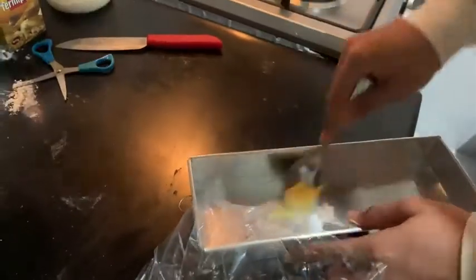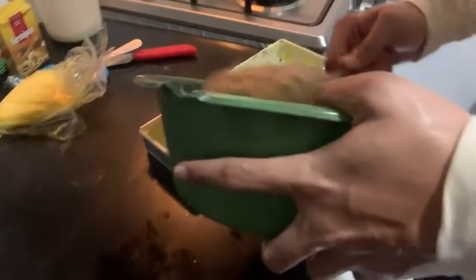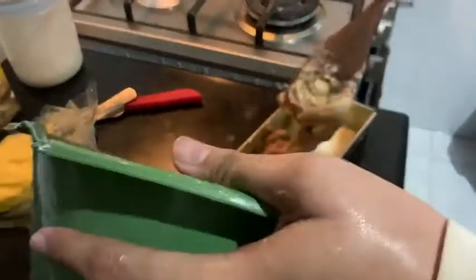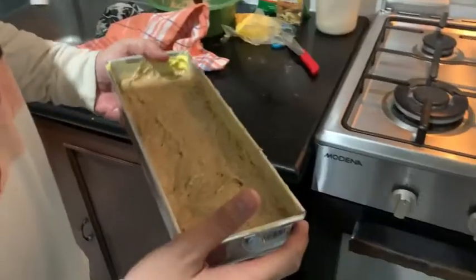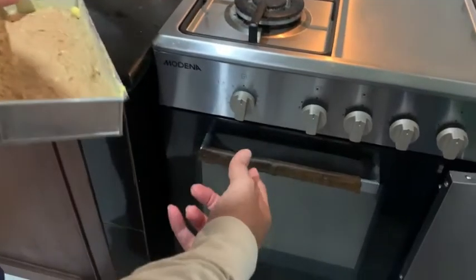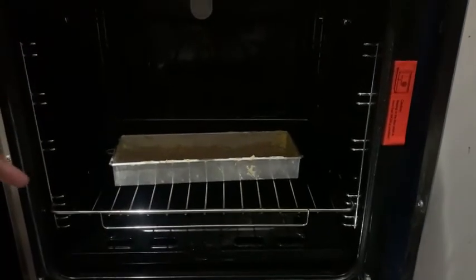So now we need to put the dough on here. Yeah. So guys, it's already done. Then we need to put it in the oven, yes, over here, and let it bake around 15 minutes.